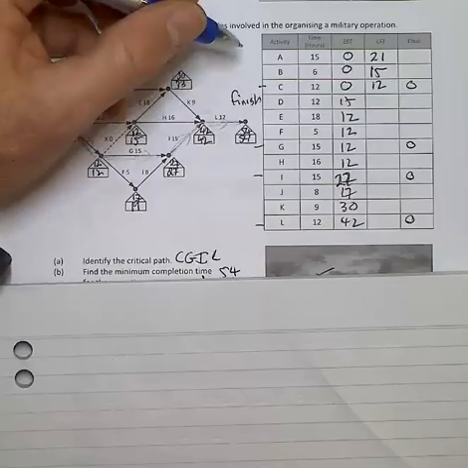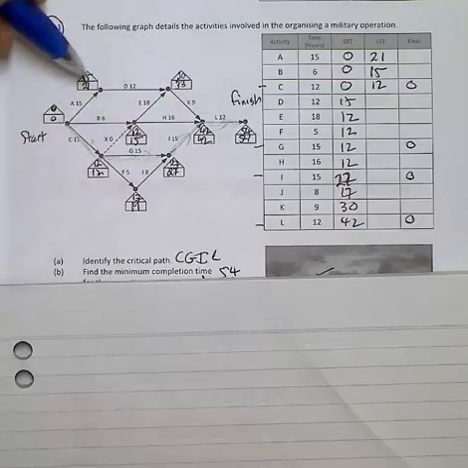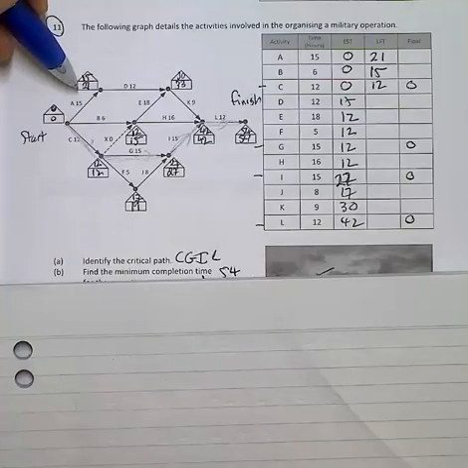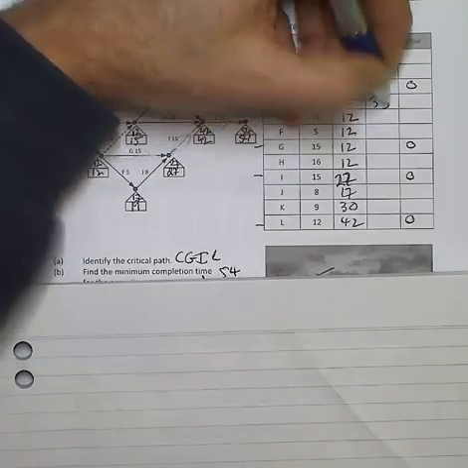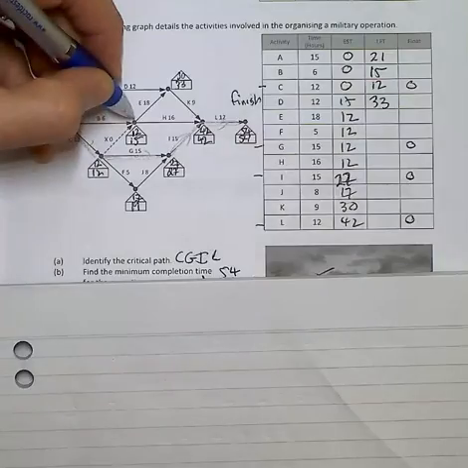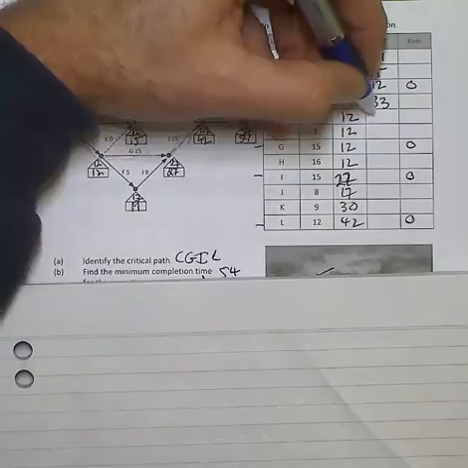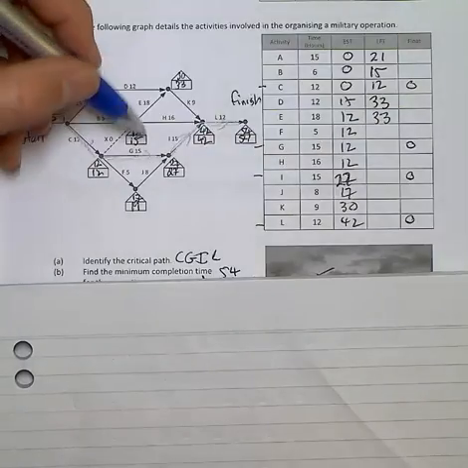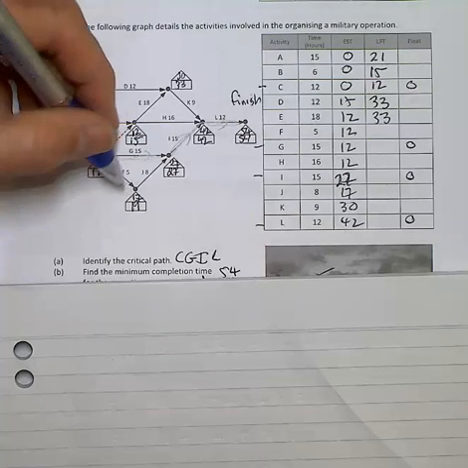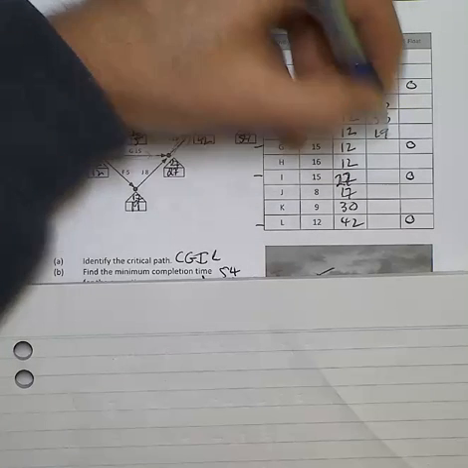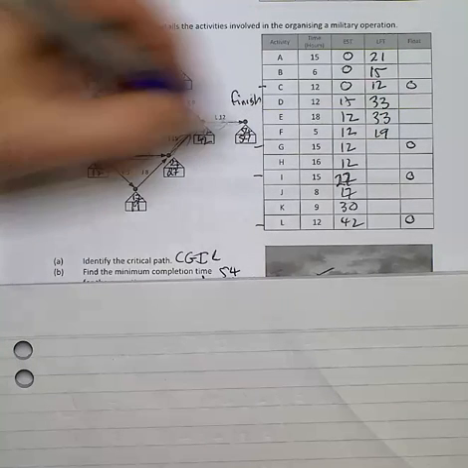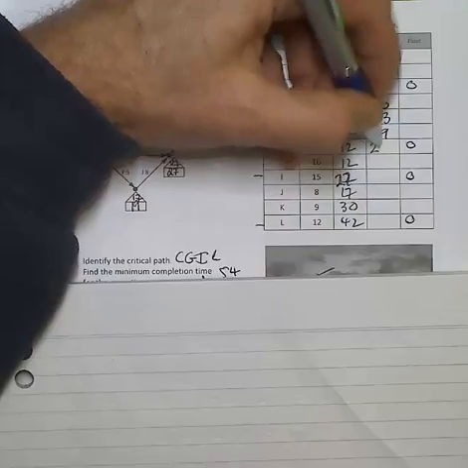To do the others, I'm just quickly reading ahead. For example, D. D can finish as late as 33. E can finish as late as 33 as well. F can finish as late as 19. G is on the critical path. That's got no lateness there.